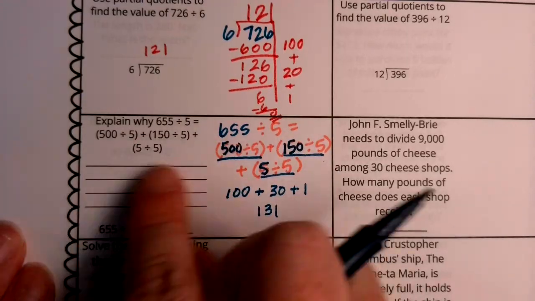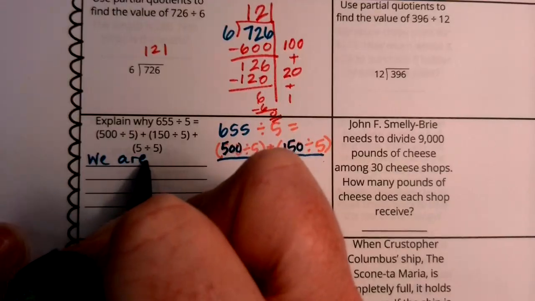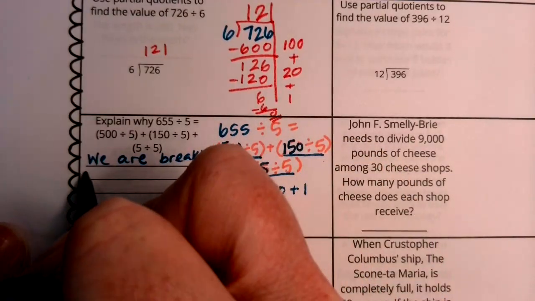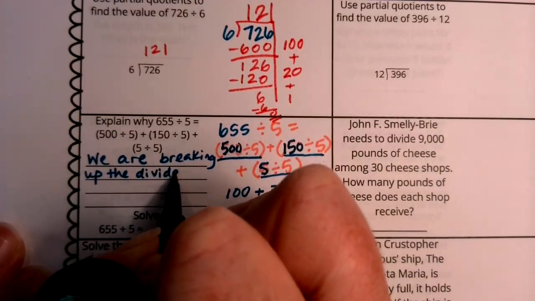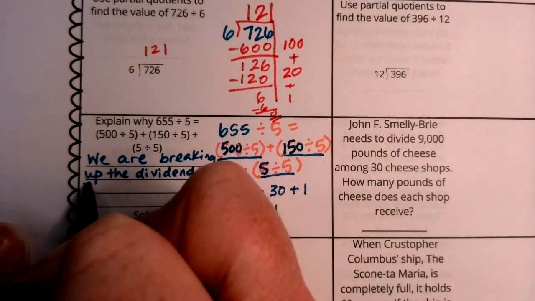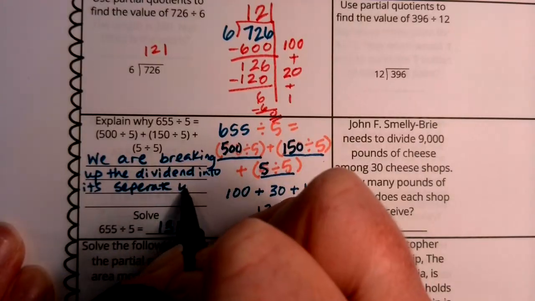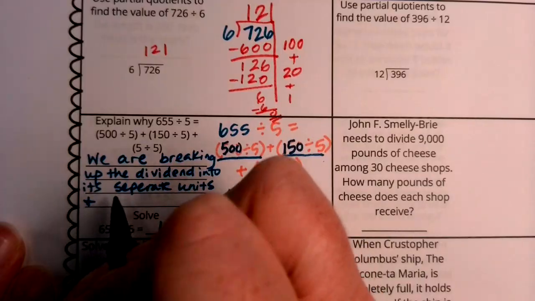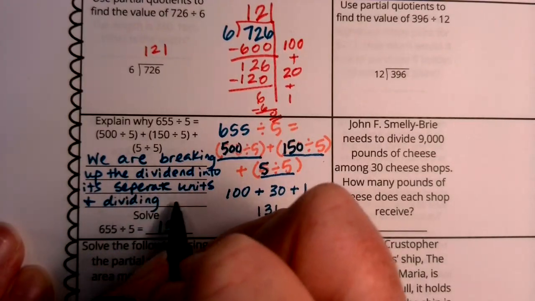So now when we are asked to explain this, I could say that we are breaking up the dividend into its separate units and dividing those first.